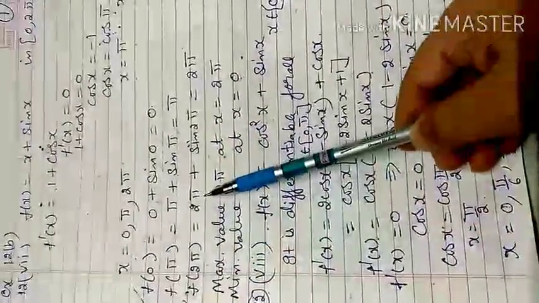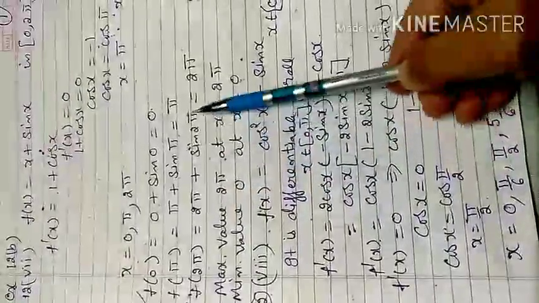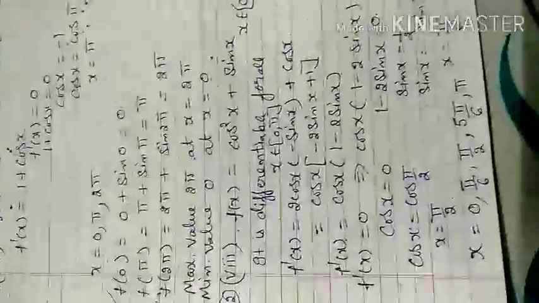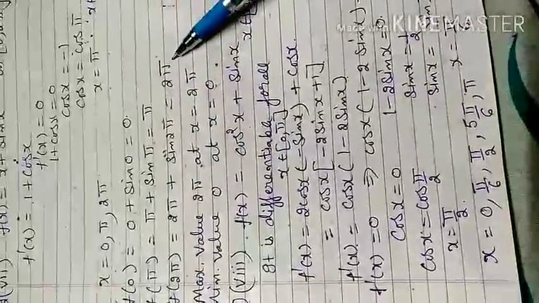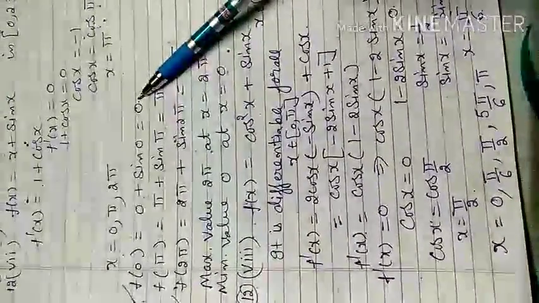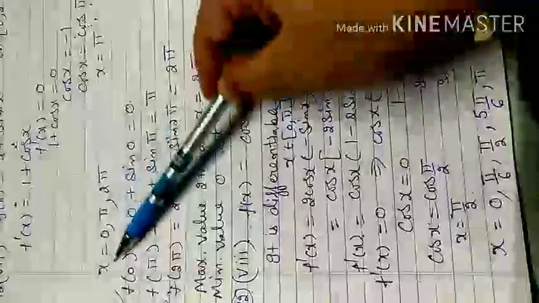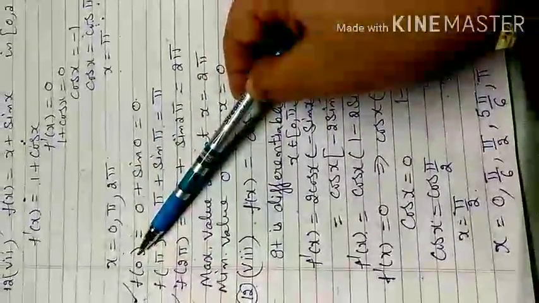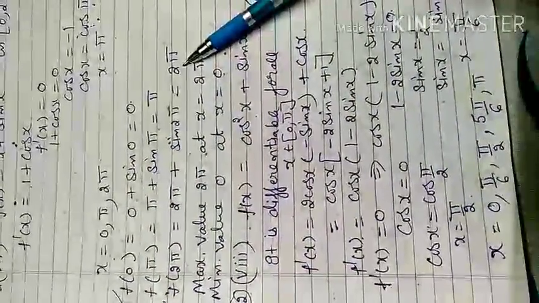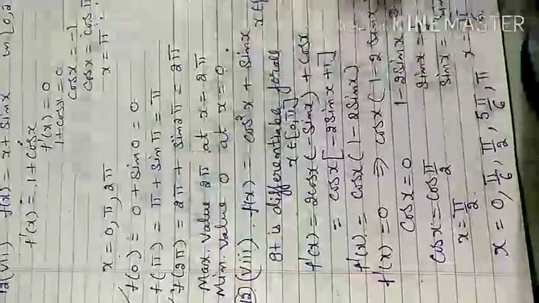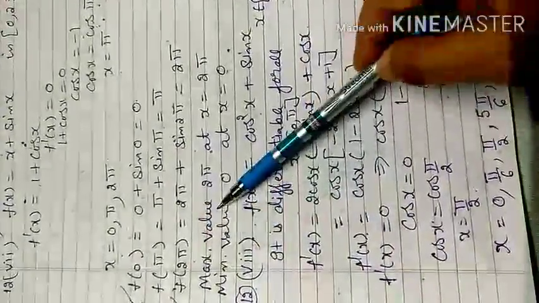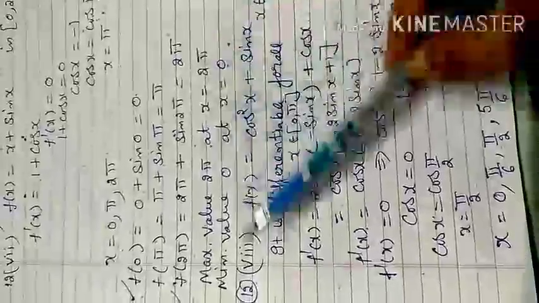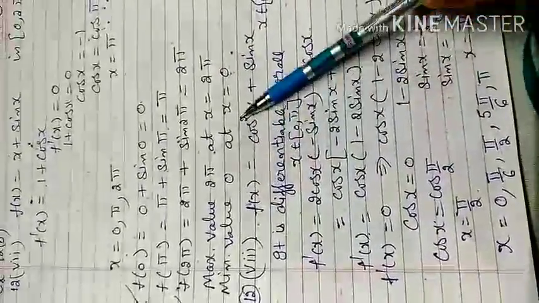Similarly f(2π) = 2π + sin 2π, and sin 2π is 0, so the answer is 2π. Observing these three values, the maximum value is 2π at x = 2π, and the minimum value is 0 at x = 0.